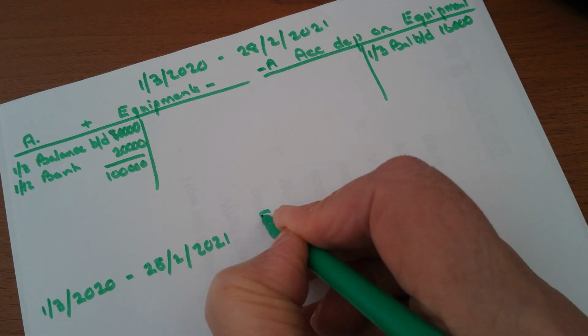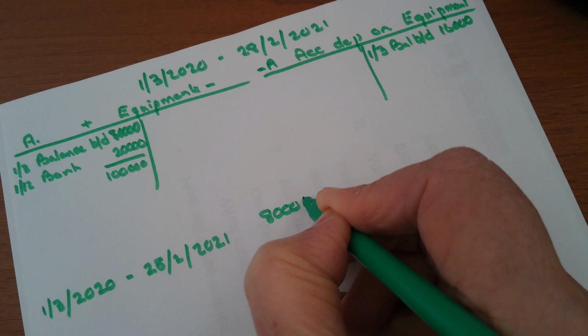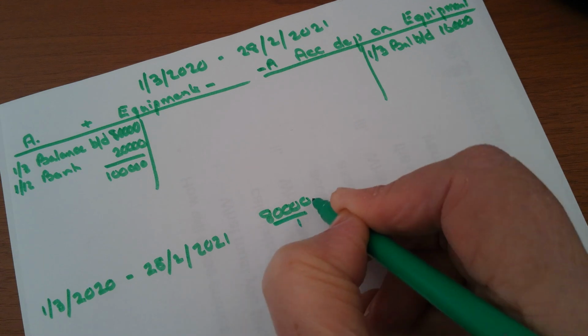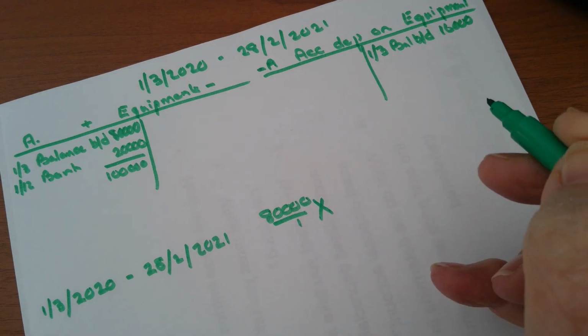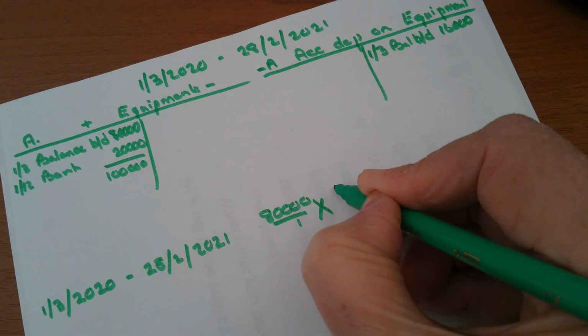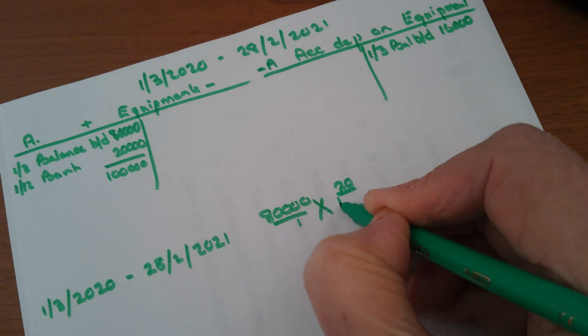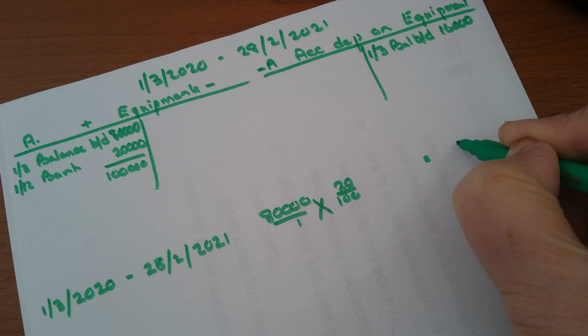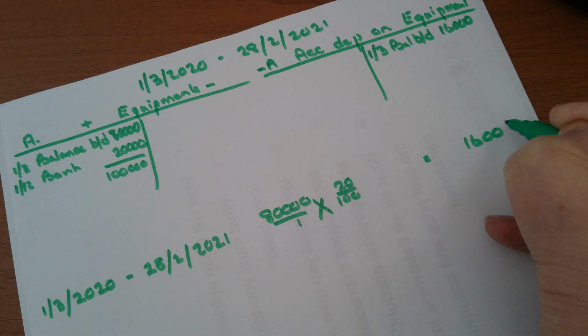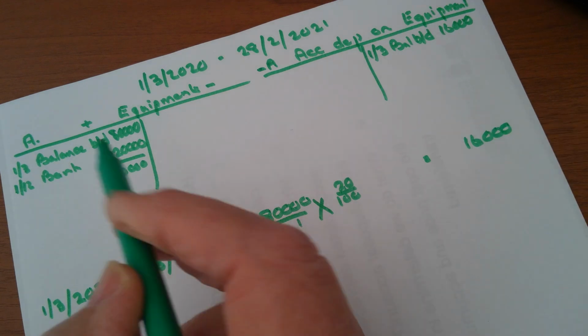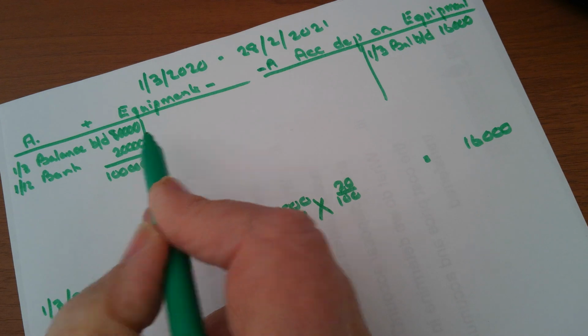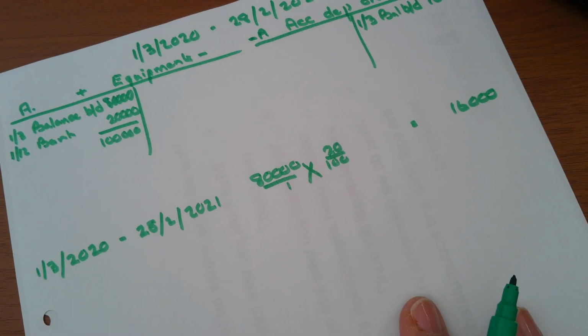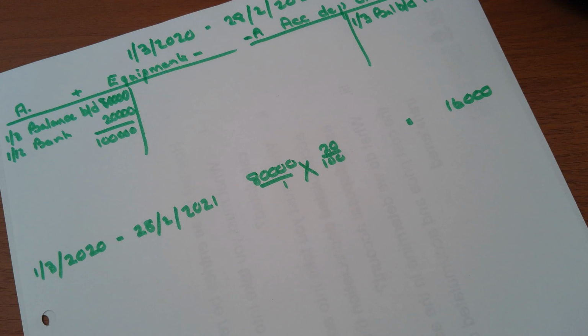We used equipment with a cost price of 80,000. Depreciation is calculated on cost, so it's 20%, and that will give me 16,000 rand.